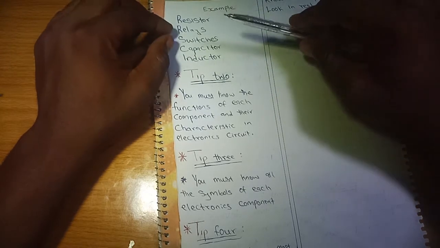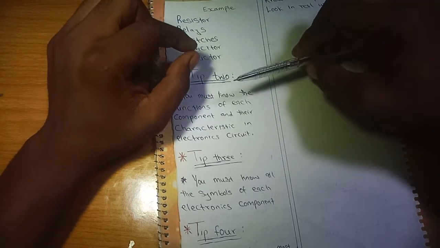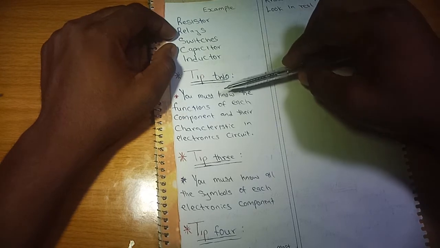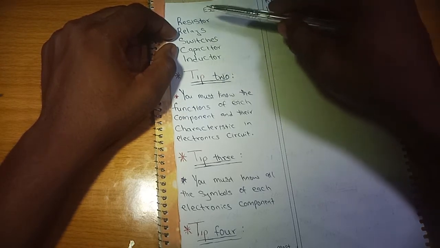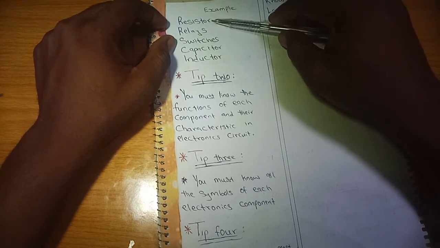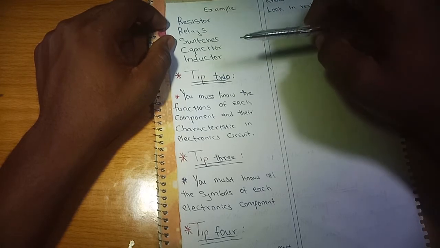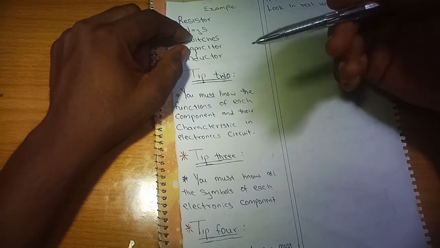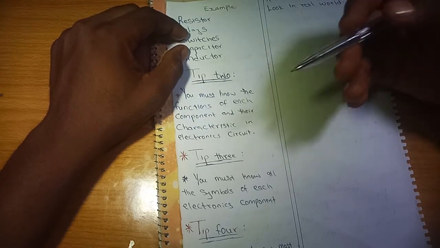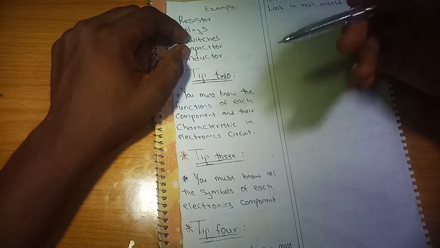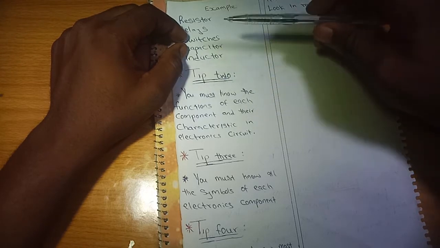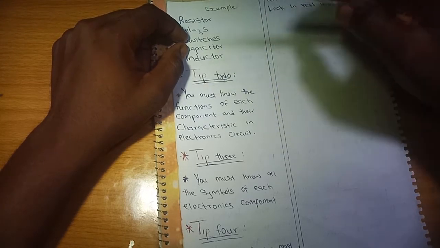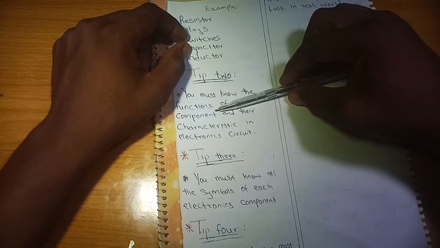Even though I'm not going to talk about it in this video, in an upcoming video I'm going to discuss it in detail. Just like resistor, the work of a resistor is to resist current. So all this is the second thing, that you must know the characteristics. What is the function of each particular component in a circuit? That is the second tip.